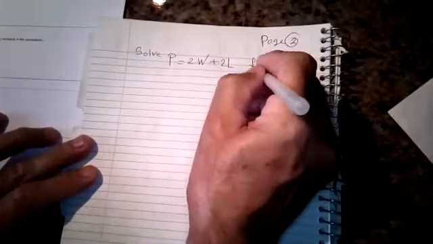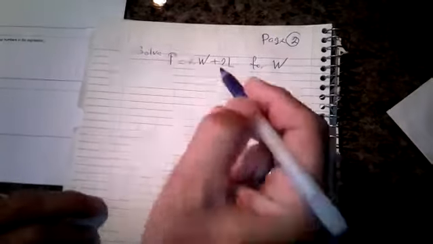So let's go and look for more problems here. So now we have the equation: solve P equal 2W plus 2L for W. So what do I do first?